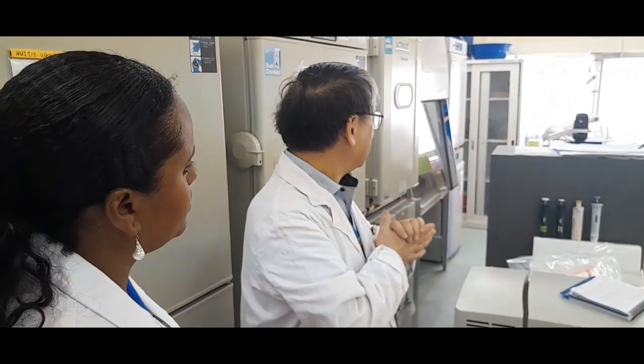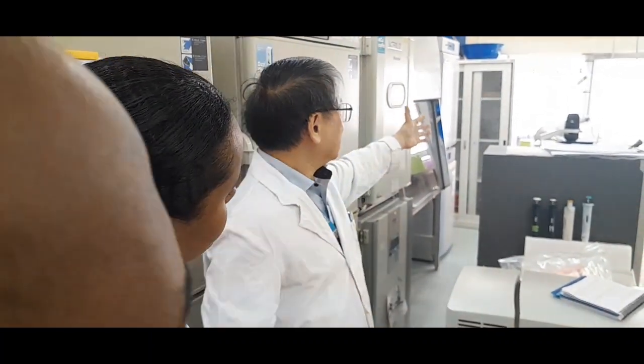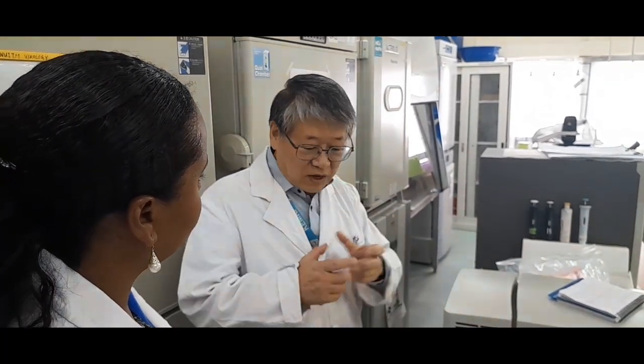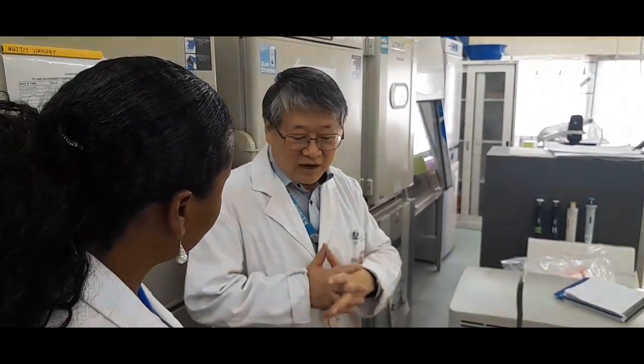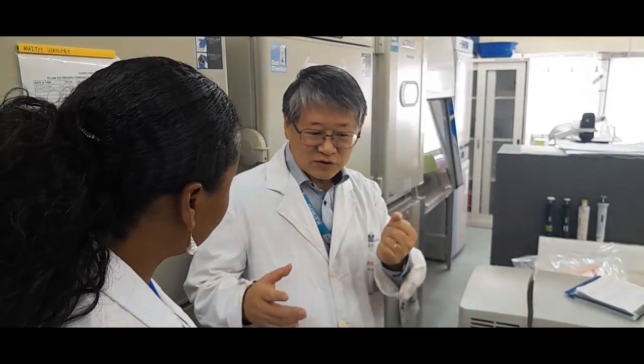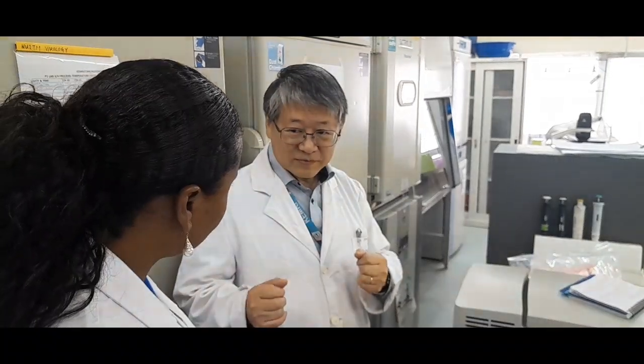Okay? And then we have the inverted microscope and stereo microscope to observe the cells and also the CPE, cytopathic effect, after inoculation of the virus.